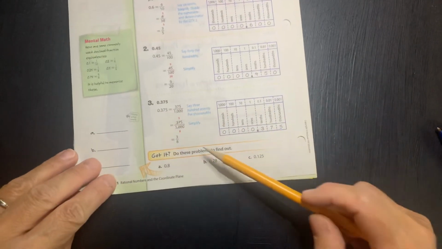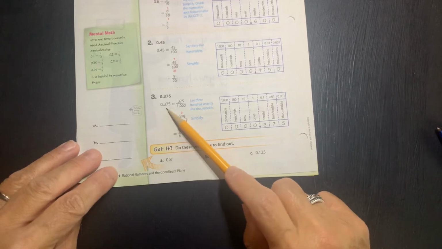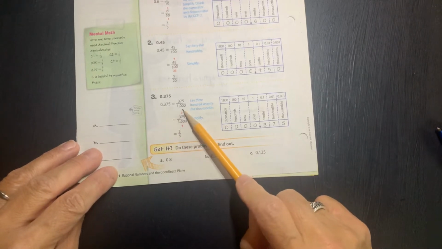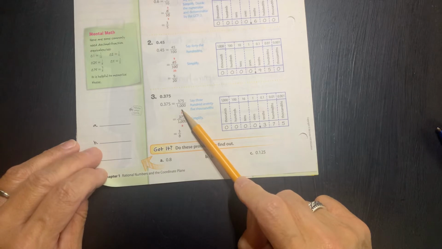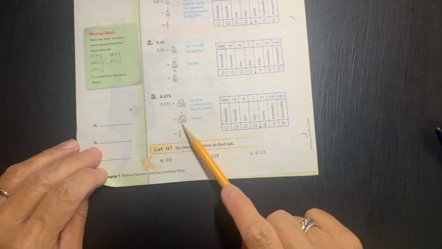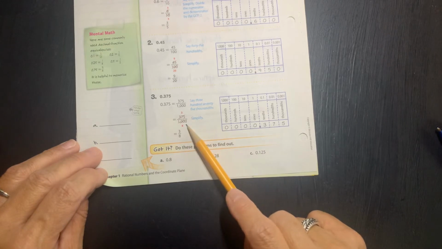Right here, you've got 375 thousandths. The way you say it is the way you rewrite it as a fraction. And they divided by, it looks like, what did they divide by? Oh, my brain's not working right now. Okay.